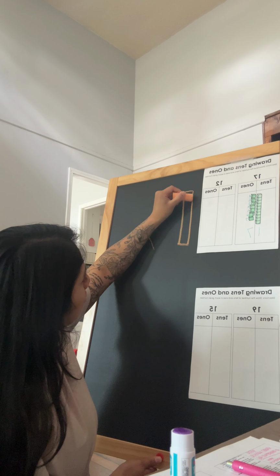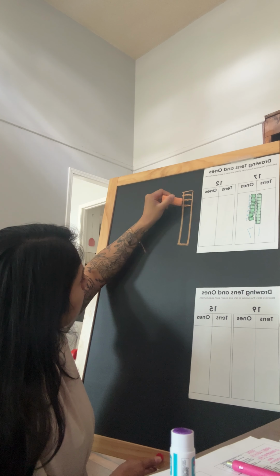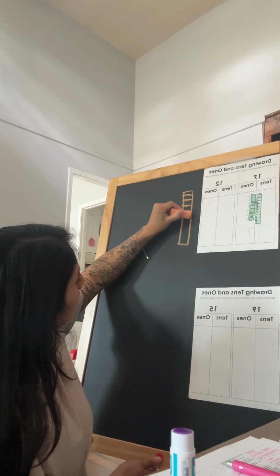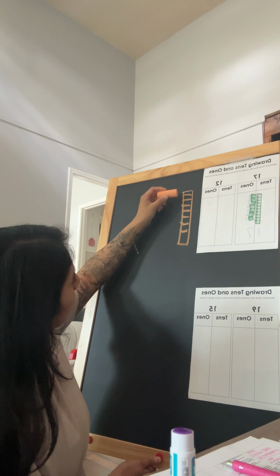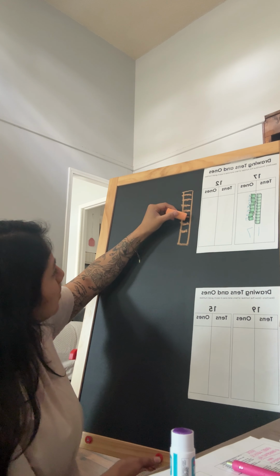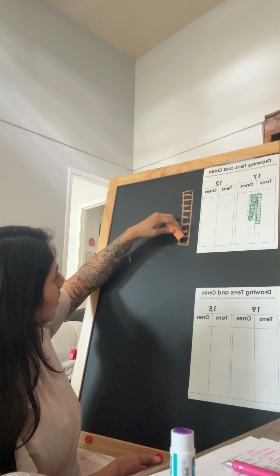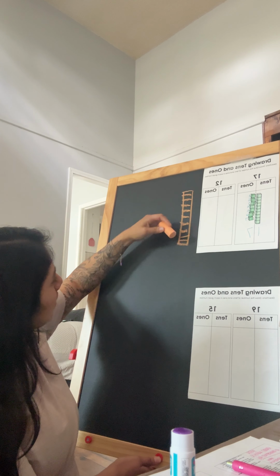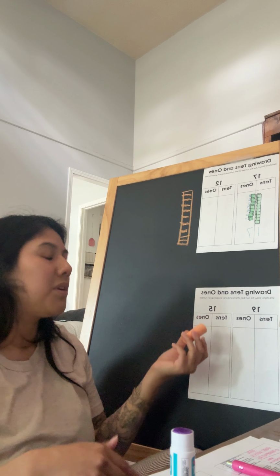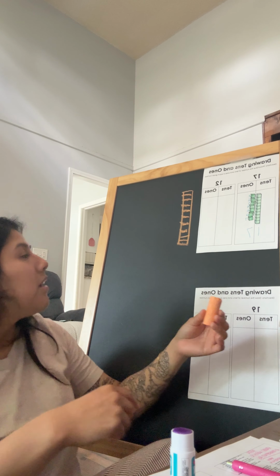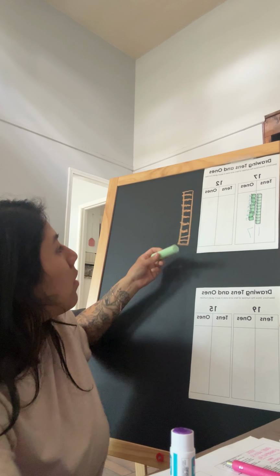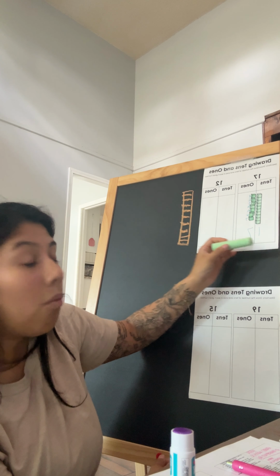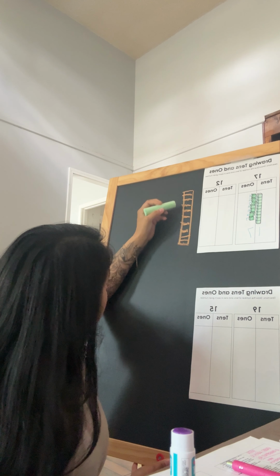1, 2, 3, 4, 5, 6, 7. Yeah, 1, 2, 3, 4, 5, 6, 7, 8, 9, 10. Although this one is a little bit messy. And then we can also do the ones. There are 7 ones in that one.